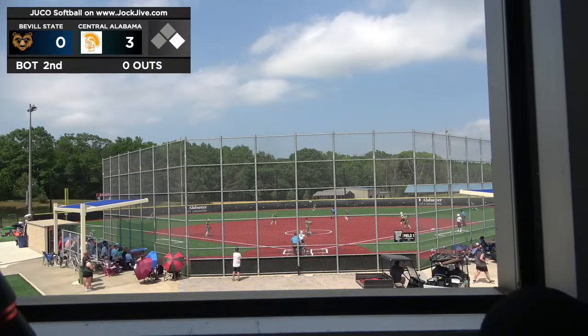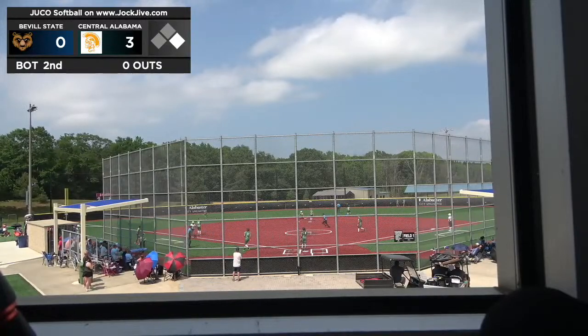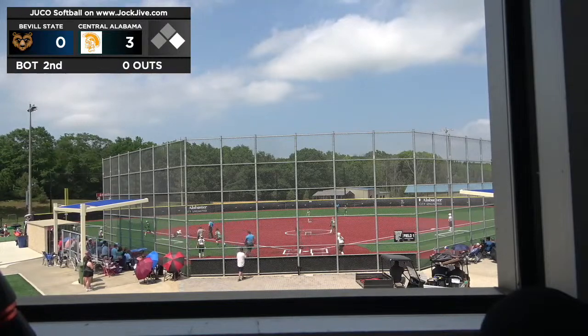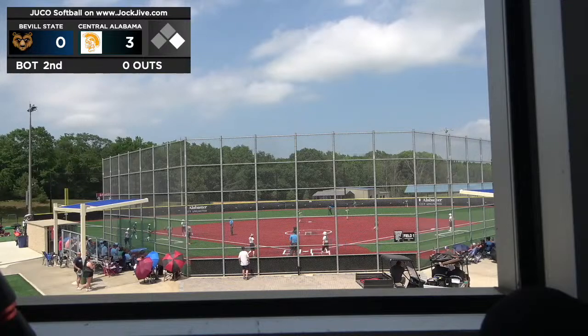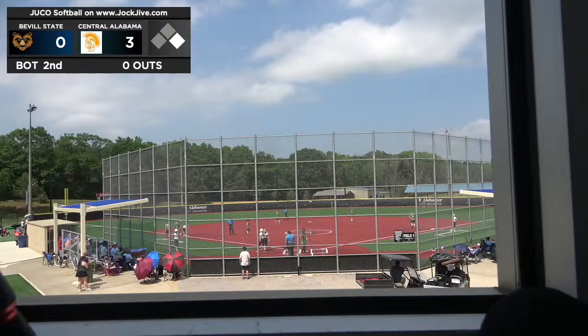Here's a drive to right center. It'll fall for a single, now double. Coming around to score will be Wilson. The throw to third, not in time, goes over her head. And staying at third will be Hecklinski with a triple. Driving in Mills for the score.